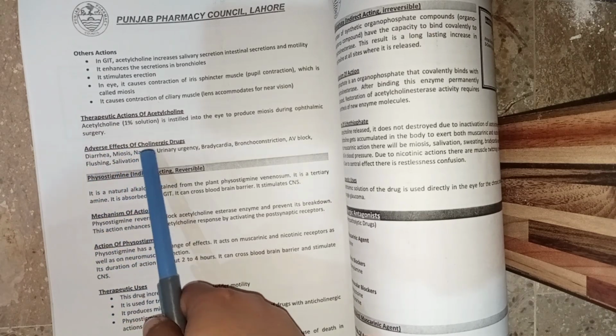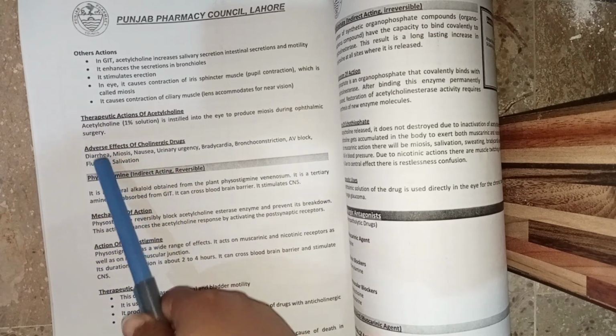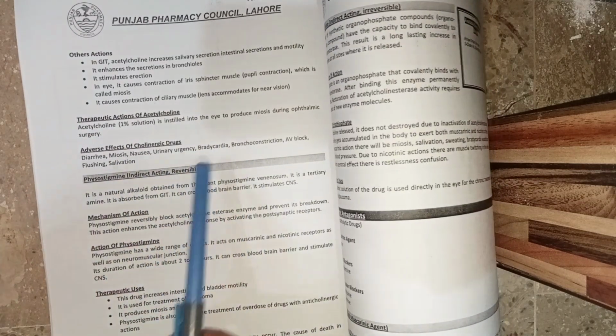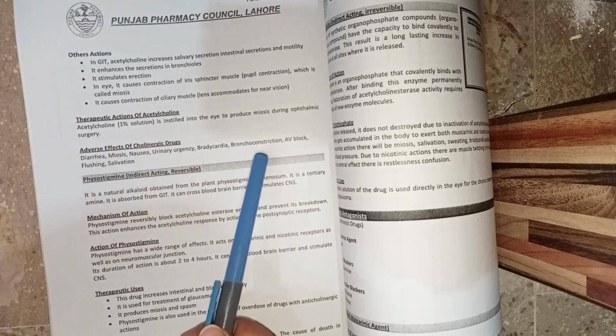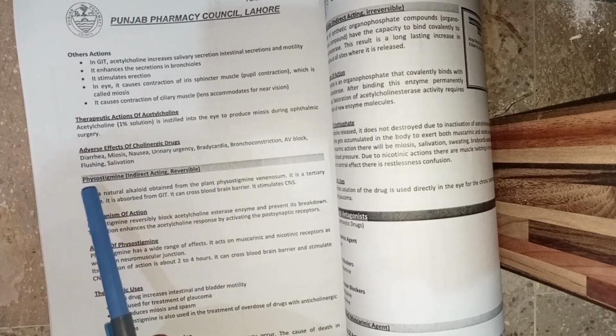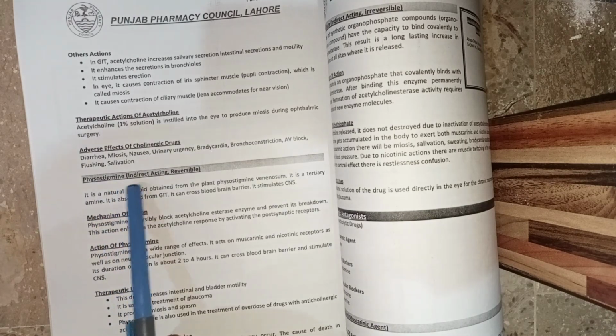Adverse effects of cholinergic drugs: diarrhea, miosis, nausea, urinary urgency, bradycardia, bronchoconstriction, AV block, flushing, salivation. Physostigmine, indirect acting.